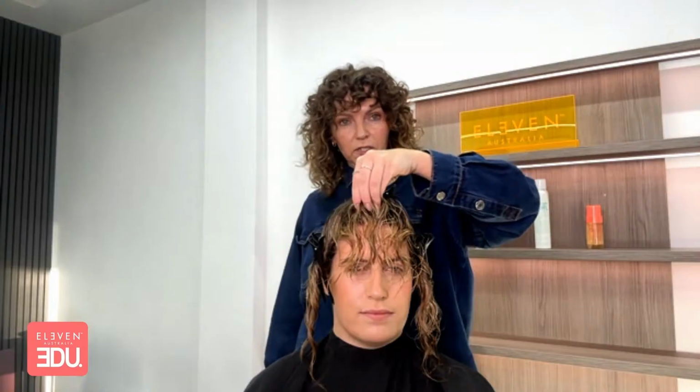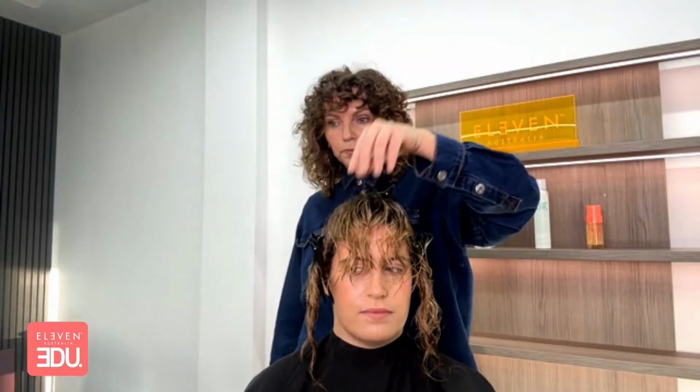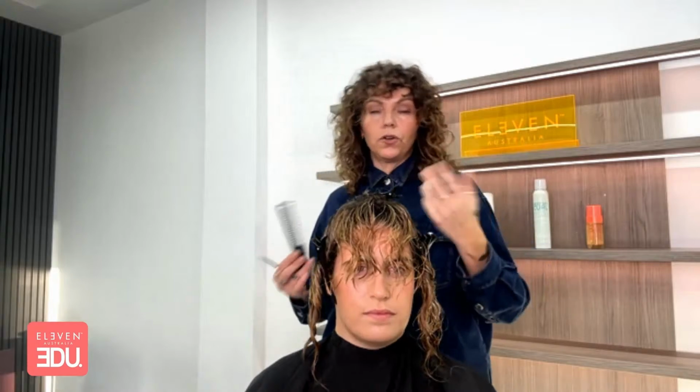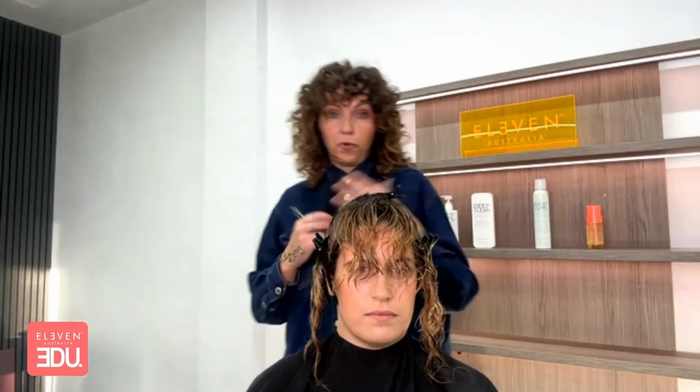We've used the scissors. We've cut the fringe to the desired length. And again, when you're cutting the fringe, always use the wider part of your comb. You want less tension. You don't want to be really pulling or dragging at the hair, because all you're going to do is create frizz. And then what's going to happen is you're going to create breakage.